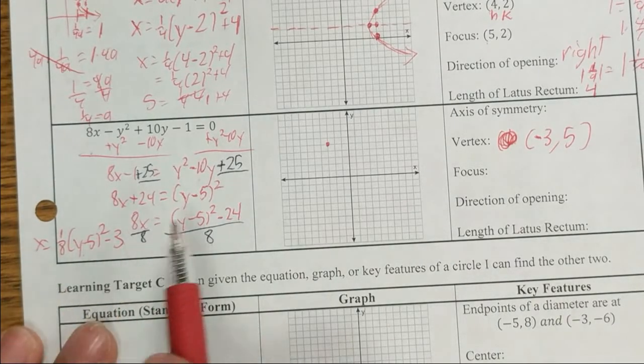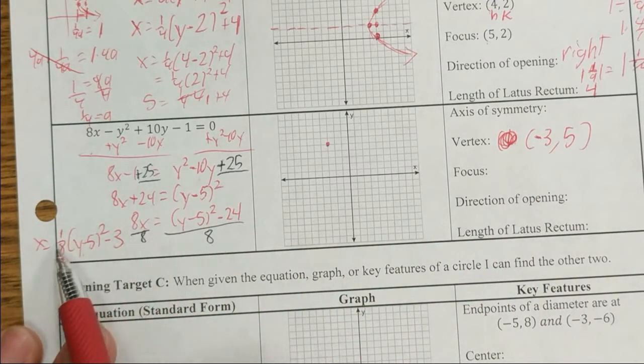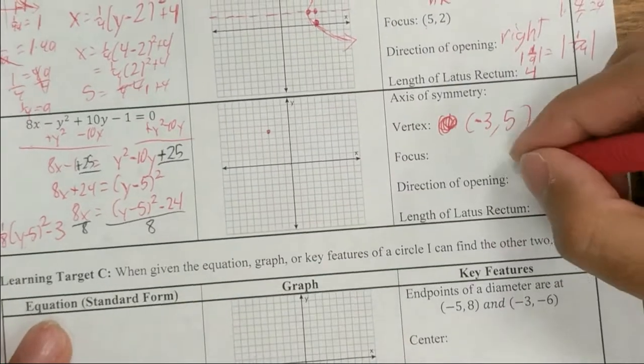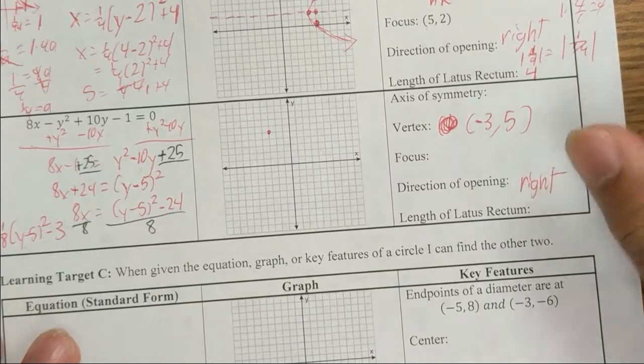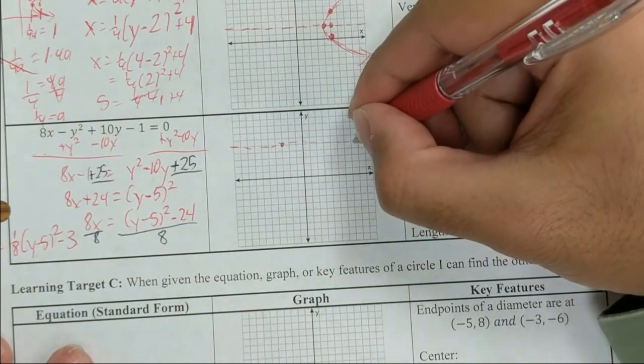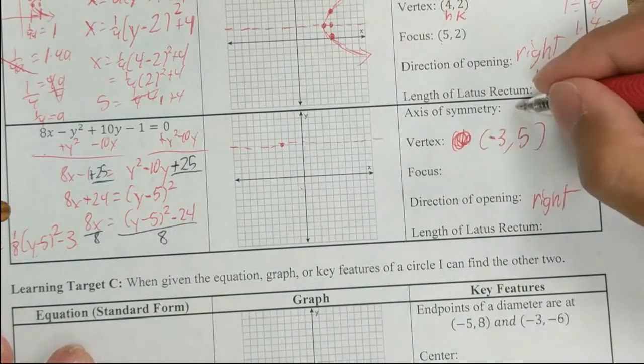I know this parabola opens to the right because, first of all, it's left and right since it's x equals, and then because it's a positive a value, it opens to the right. The axis of symmetry cuts horizontally through the vertex, so the line y equals 5.